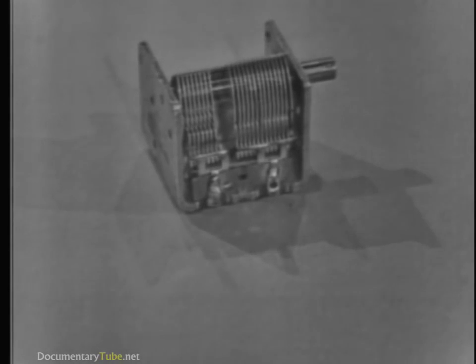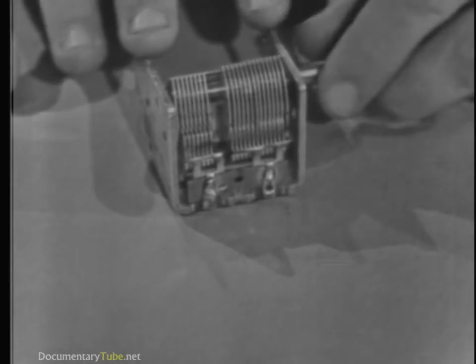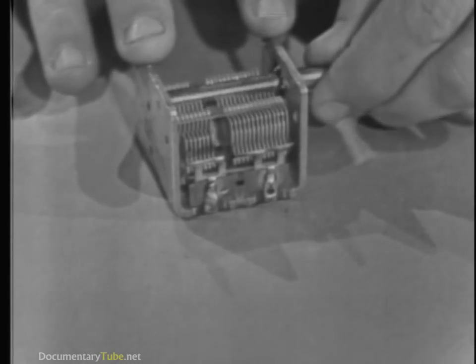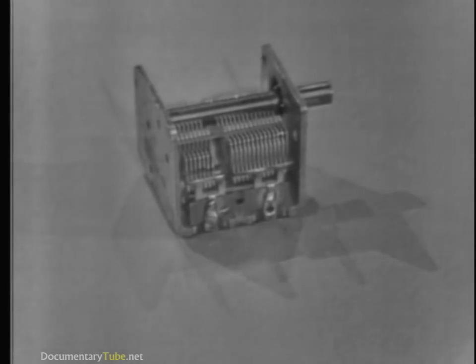This type of capacitor, with air as the dielectric and with these movable metal plates, is used where you want to tune a circuit. Now, if you've ever looked into a radio, I'm sure you've seen this type of capacitor. Remember, the air dielectric capacitor is constructed of movable metal plates and is used for circuit tuning.